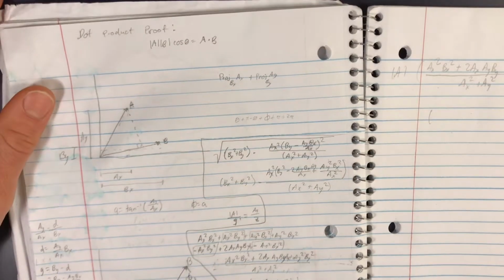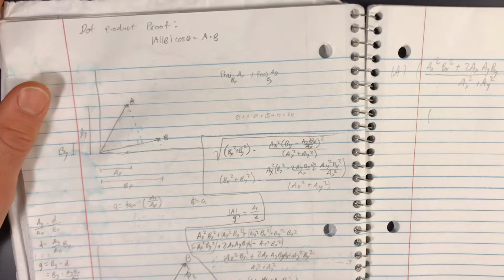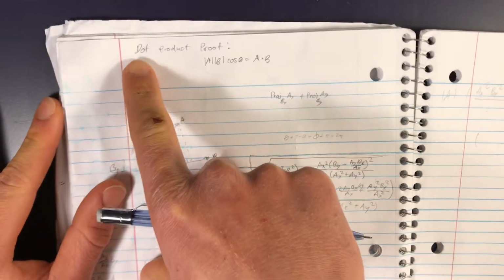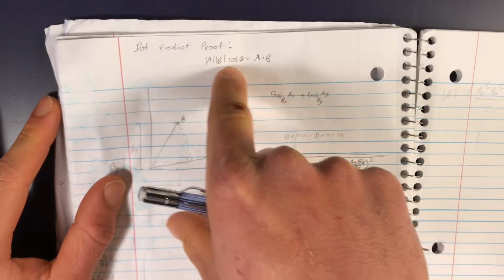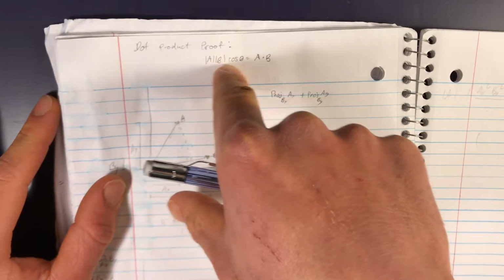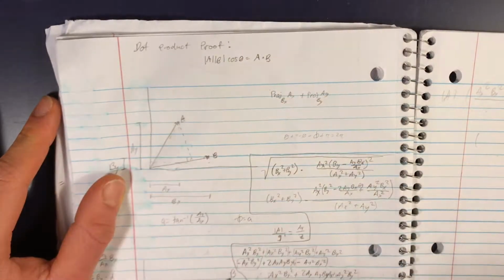Okay guys, this is going to be, as you can see right here, the dot product proof. It's pretty much why this is equal to this.